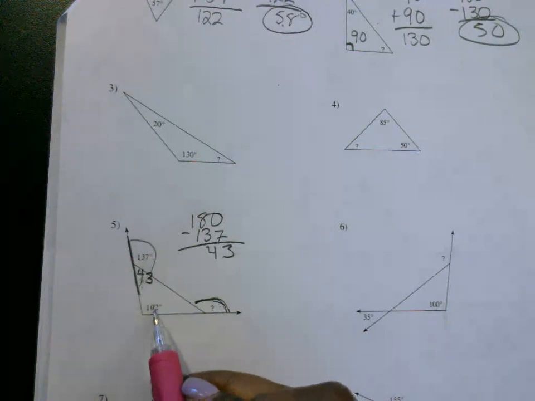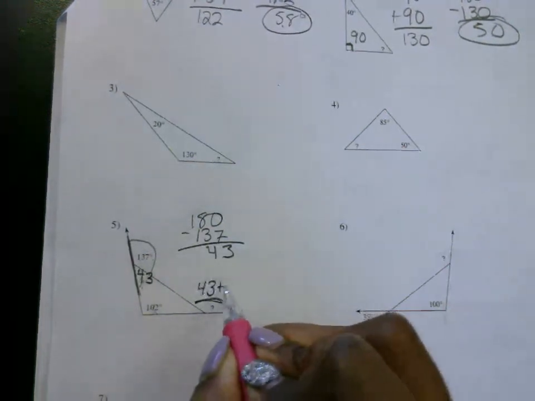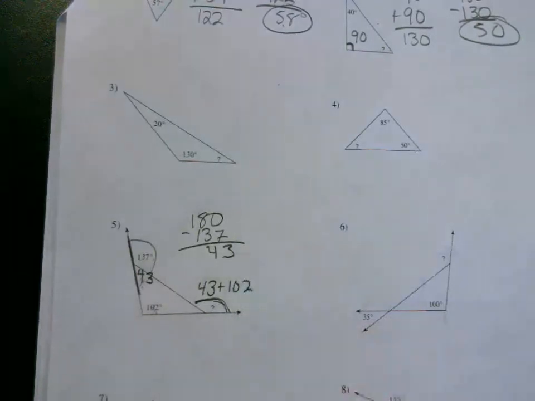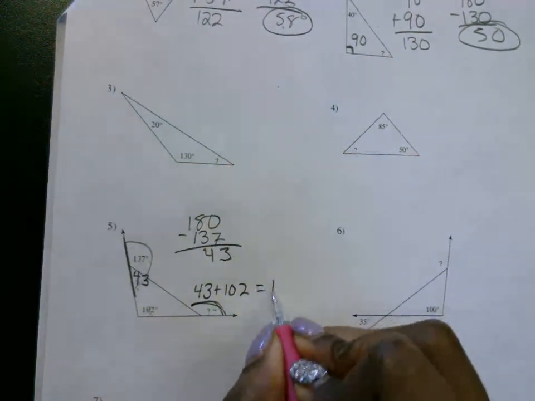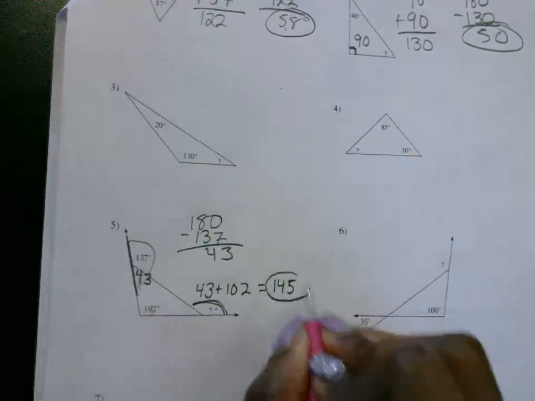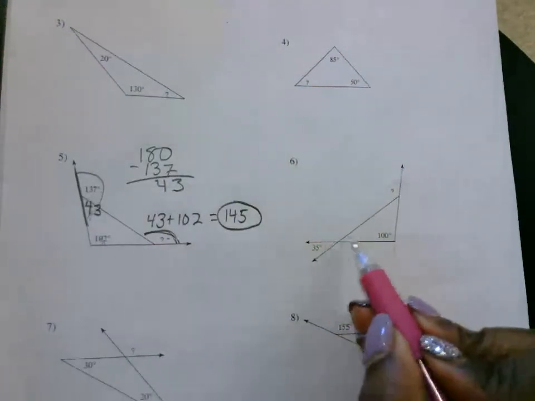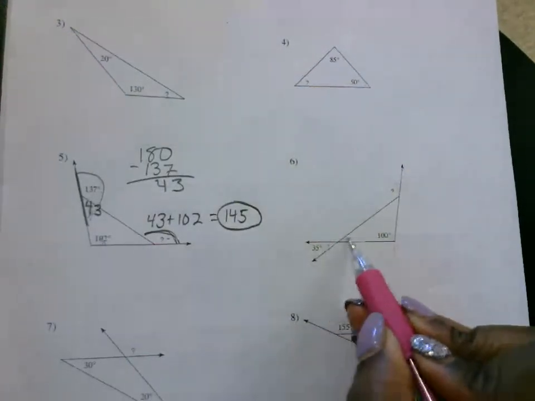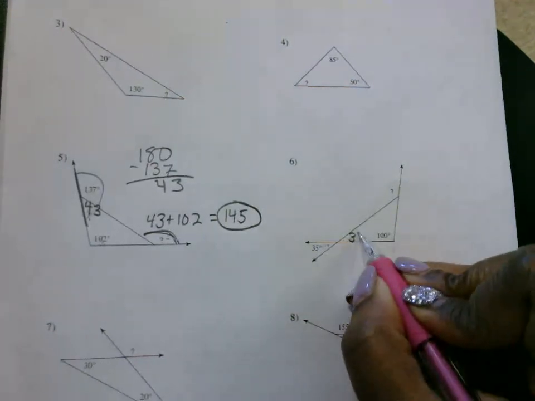So 43 plus 102. What is 43 plus 102 equal to? 145. So the measurement of this angle right here is 145. Number 6, these two angles are congruent because they're vertical. So this angle measurement is 35.